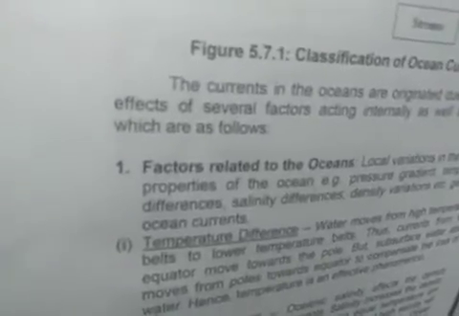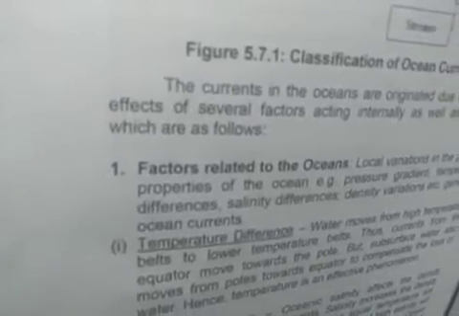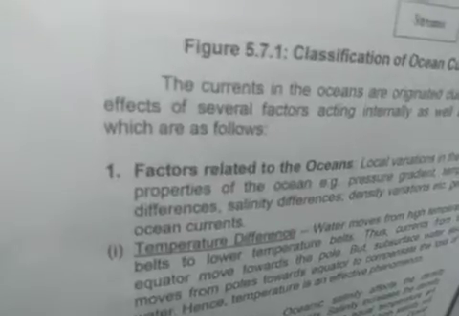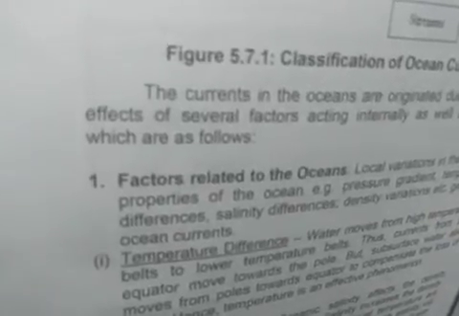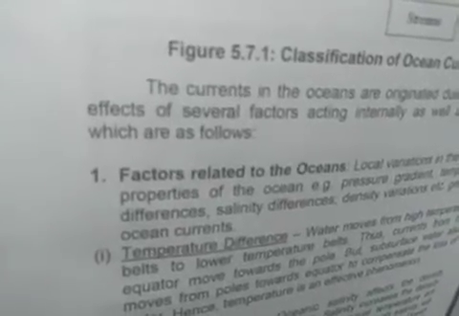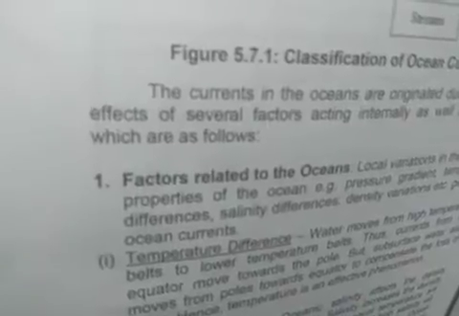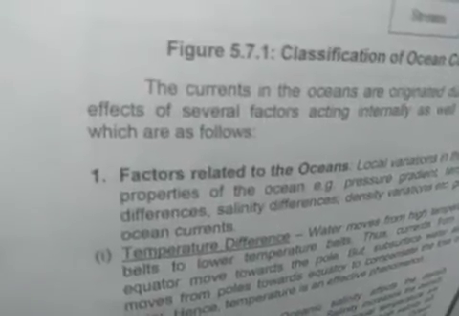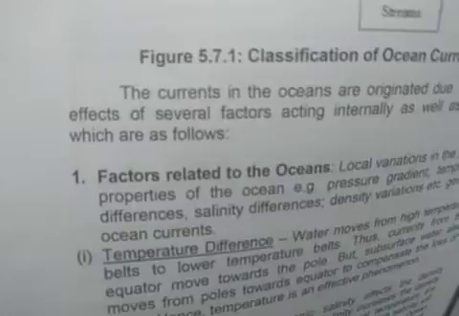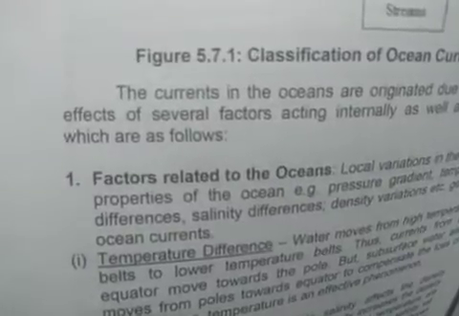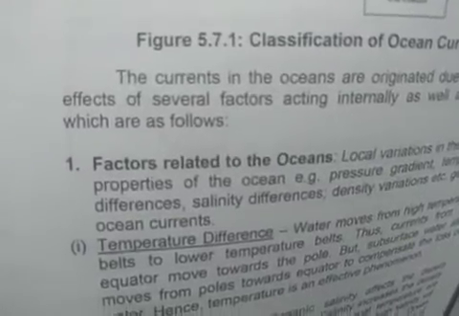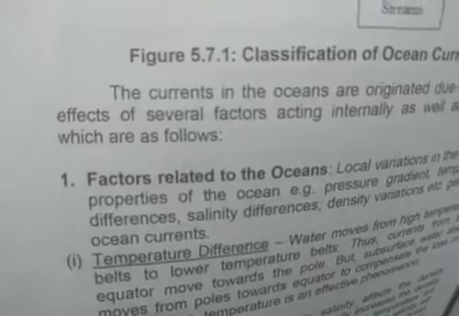Figure 5.7.1: Classification of ocean currents. Ocean currents are classified by temperature, velocity and direction. Temperature divides them into warm and cold. Velocity, direction and dimension divide them into drifts, streams and currents.